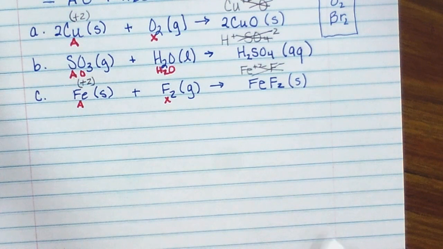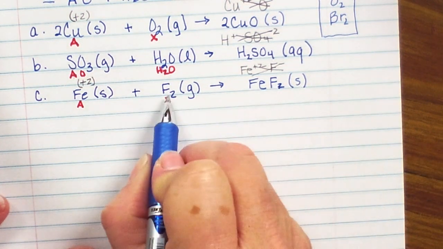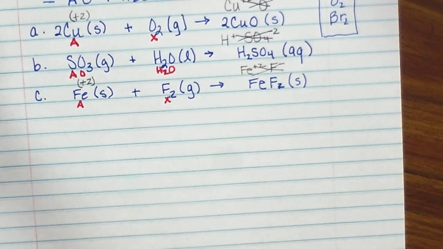Okay, and now I just need to balance. So I have 2 fluorines here, 2 fluorines here. Oh, it's balanced. Okay, good. All done. Questions on how to do this? Yes?